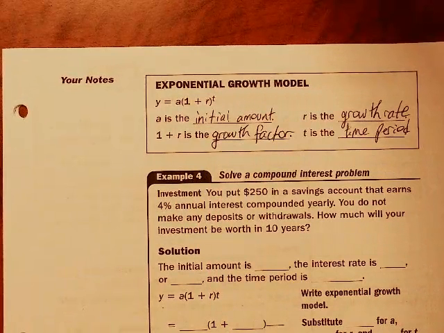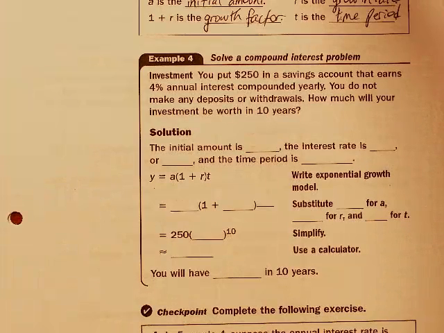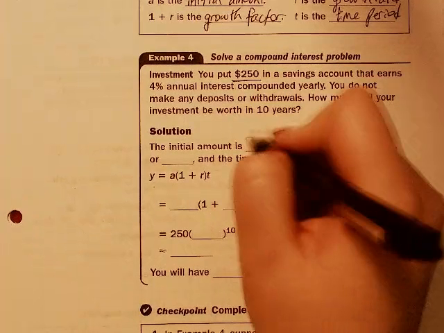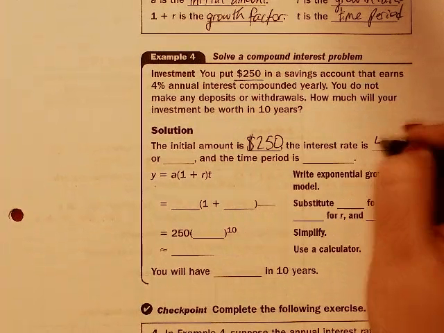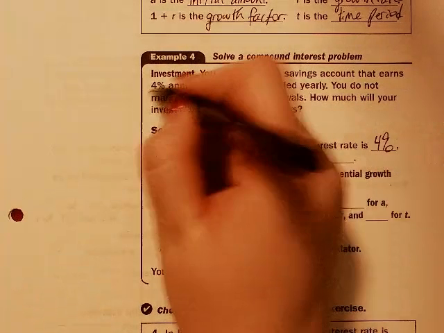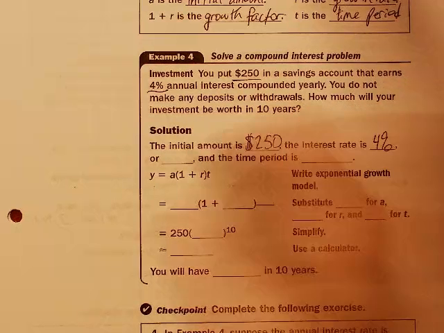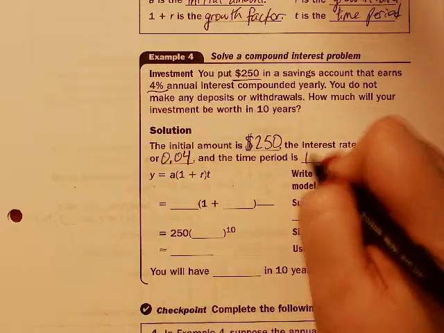Example 4. You put $250 in a savings account that earns 4% annual interest compounded yearly. You do not make any deposits or withdrawals. How much will your investment be worth in 10 years? So our initial amount is $250. The interest rate is 4%, or, if we write this as a decimal, 0.04. And the time period is 10 years.